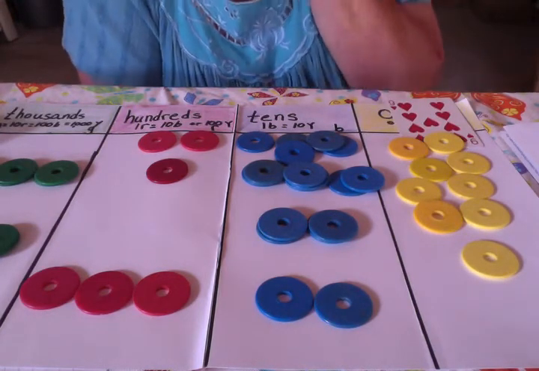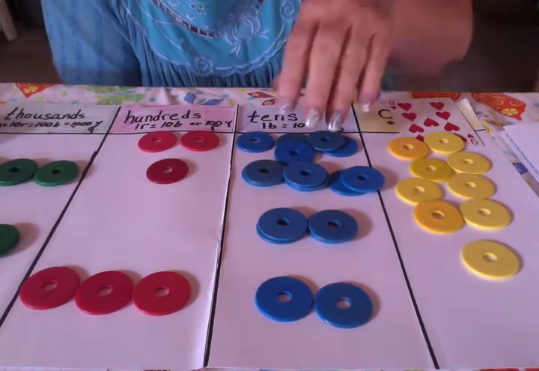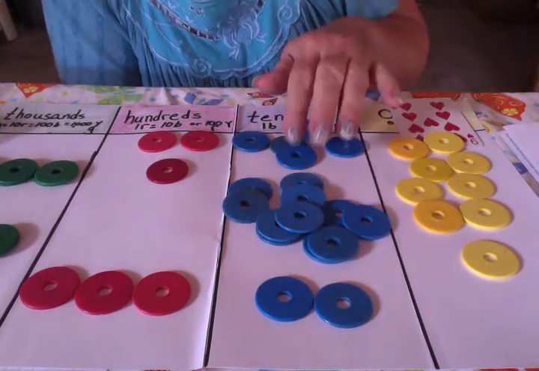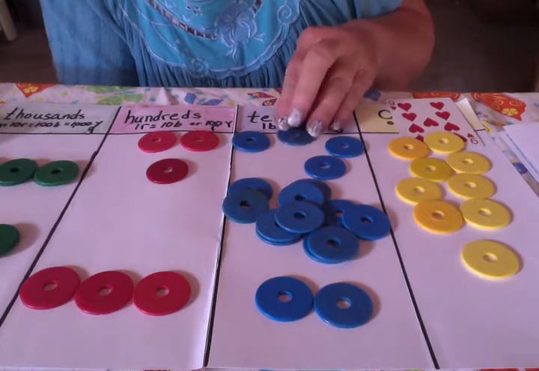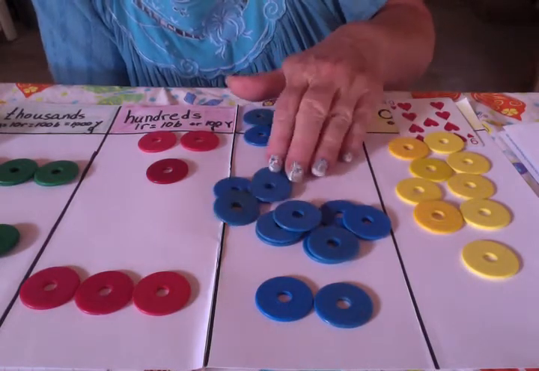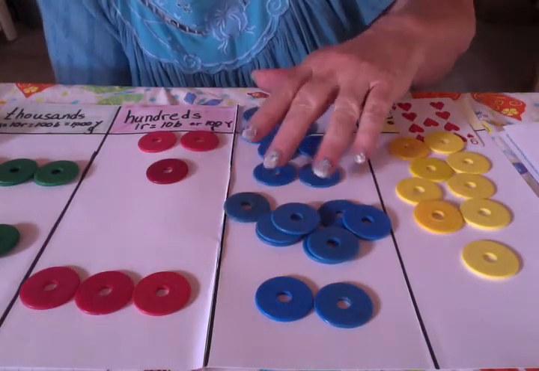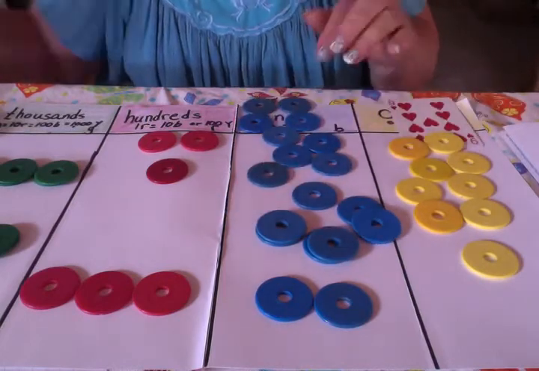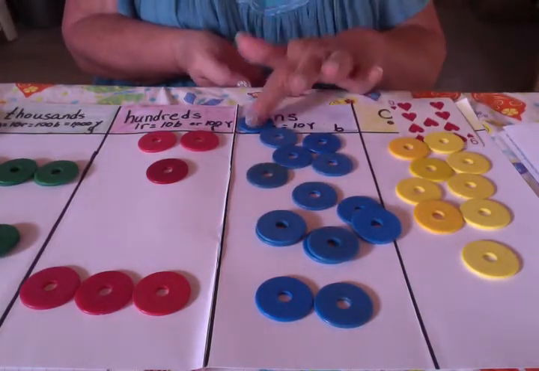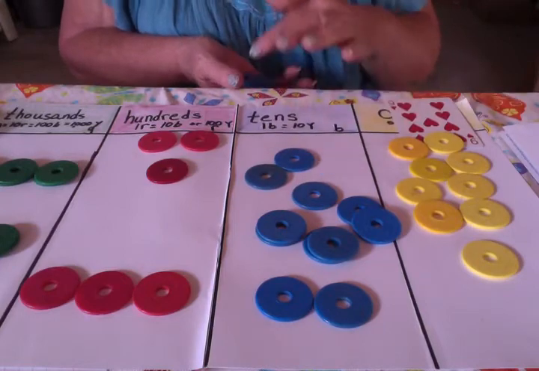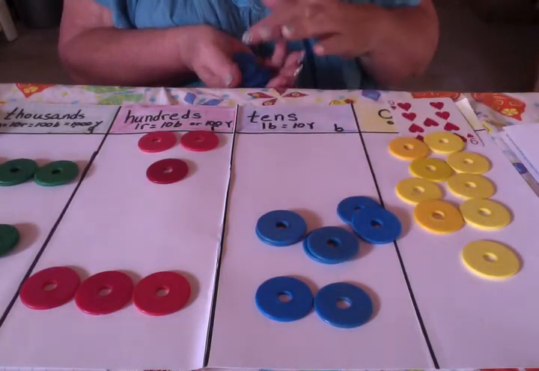I think I'm going to have to regroup in my tens. So I think I have at least 10 in here. So I have 2, 4, 6, 8, yeah, 10. All right, let's just take them off. 1, 2, 3, 4, 5, 6, 7, 8, 9, 10.